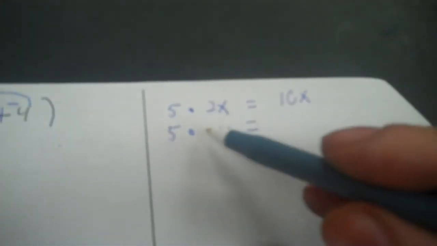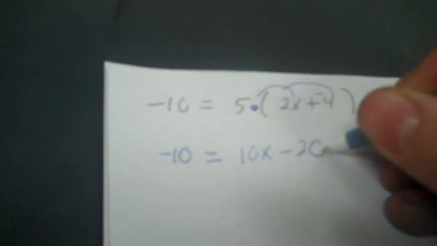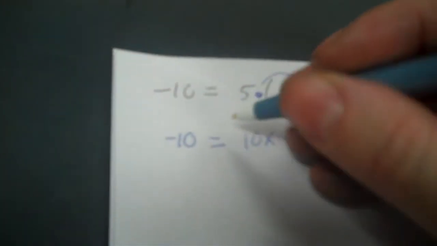So 5 times 2 is 10 with x. And then 5 times negative 4 is negative 20. So when you're writing this down, you're going to write 10x minus 20. If you get a negative there, write it as a minus. It means minus. Okay, line. You got times 10 and then minus 20.